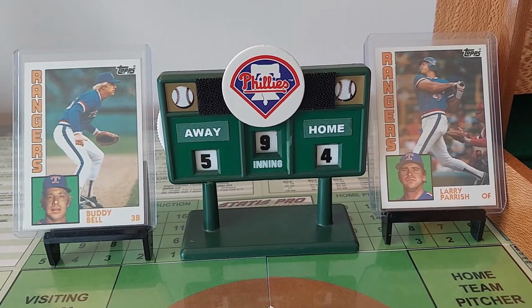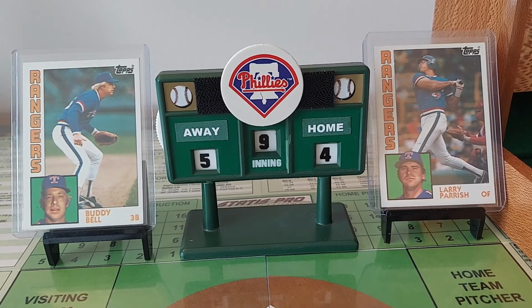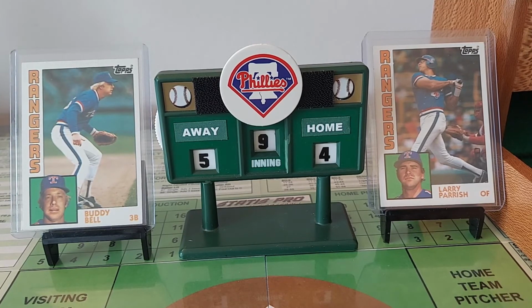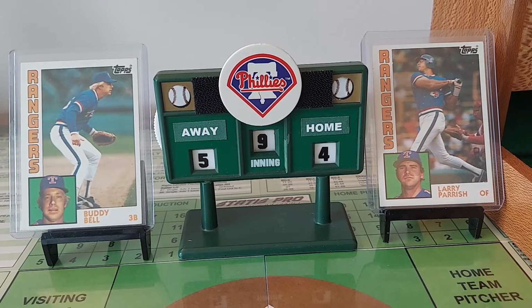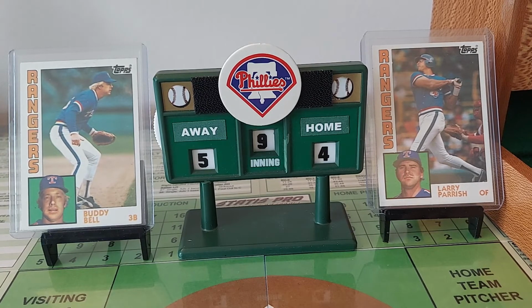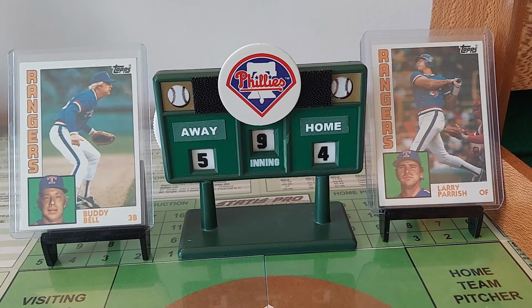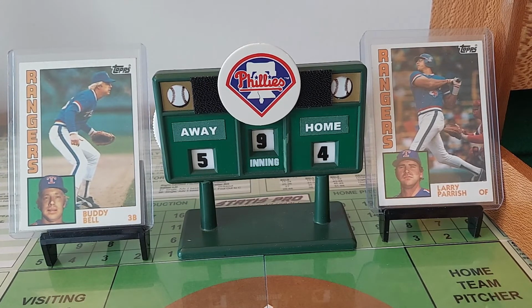The Texas Rangers scored 5 runs on 8 hits. They committed 1 error. And Philadelphia had 4 runs on 11 hits, and they committed 1 error. The winning and losing pitchers were both starting pitchers. The winning pitcher was Frank Tanana, who goes 6 innings, gives up 3 runs, but 2 were earned. Steve Carlton takes the loss, 3 innings pitched and 5 earned runs, and Dave Schmidt gets the save for the Rangers. The only home run in the game was by Larry Parrish, a 3-run blast in the first.